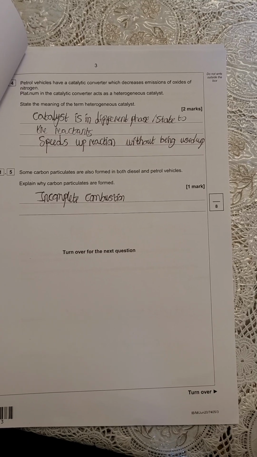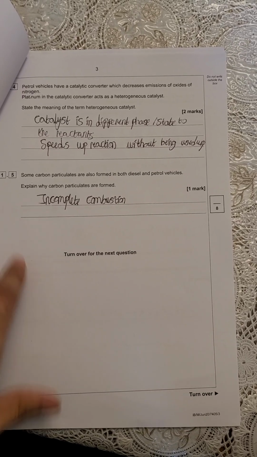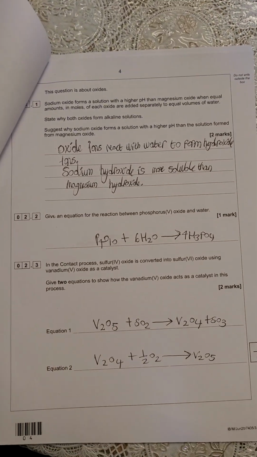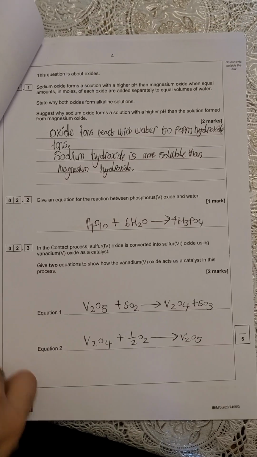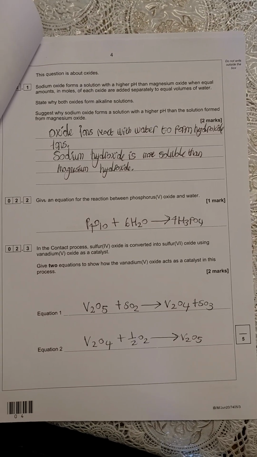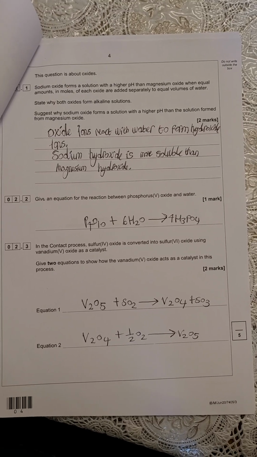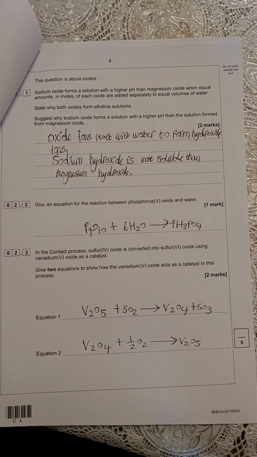Some carbon particulates are also formed in both diesel and petrol vehicles. Explain why carbon particulates are formed in incomplete combustion. State why both oxides form alkaline solutions. Suggest why sodium oxide forms a solution with a higher pH than the solution formed from magnesium oxide. Oxide ions react with water to form hydroxide ions. Sodium hydroxide is more soluble than magnesium hydroxide, therefore it forms a solution with a high pH.